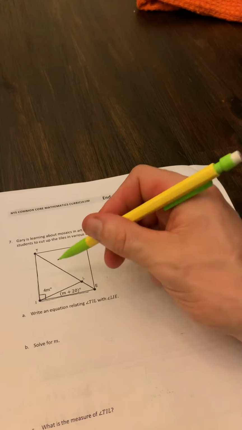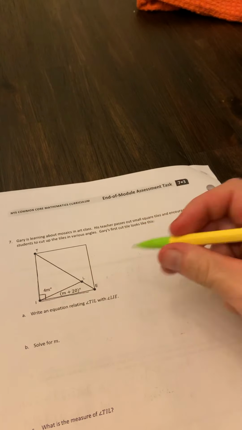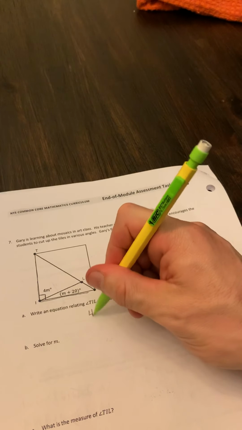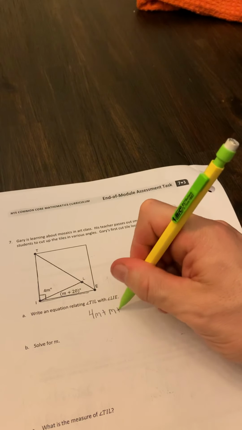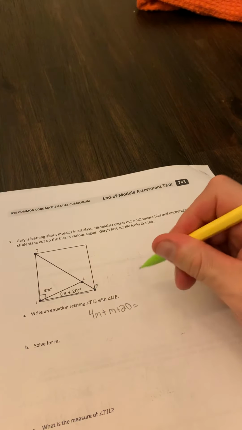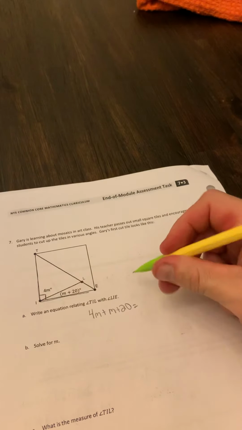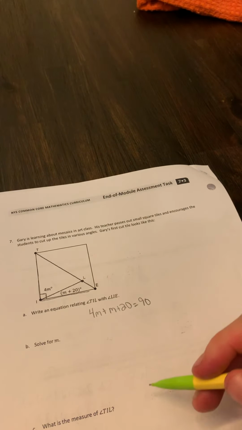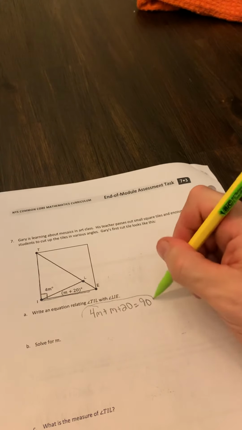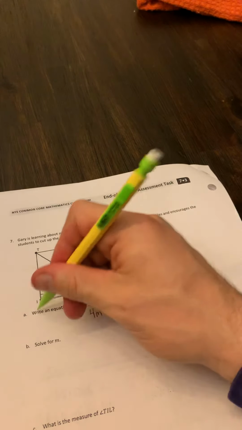So write an equation relating TIL to LIE. I would say TIL is 4M plus LIE is M plus 20. And we know that equals, if it's a right angle because of that box, 90. Then it says solve for M. So I'm going to carry this down. So here's my equation that relates it for A.